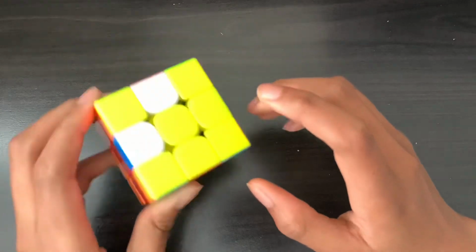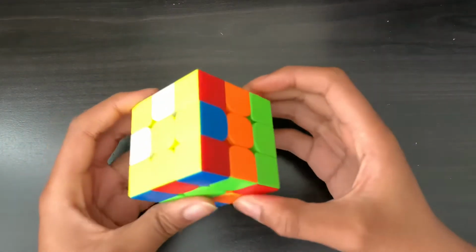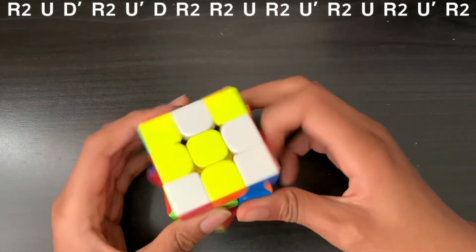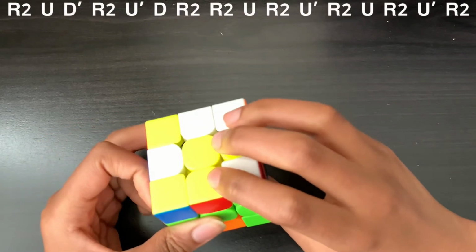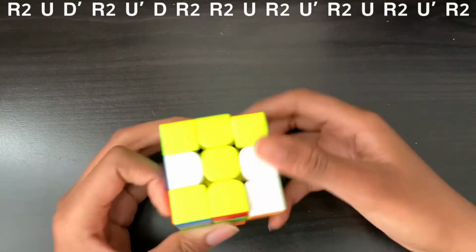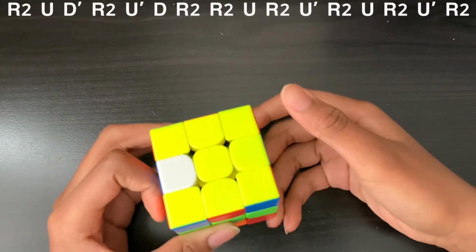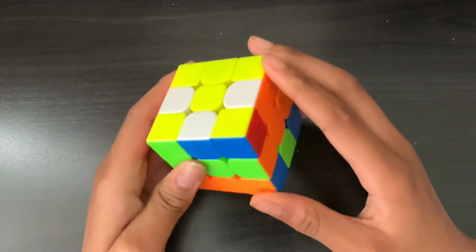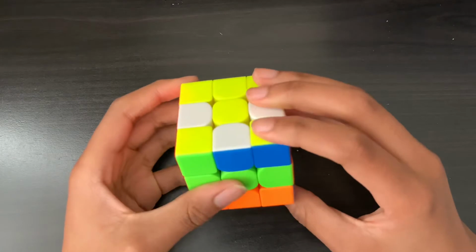So when you have the top layer solved and when you have headlights on the bottom, you want to put them in the back, and then you want to do this. So when you have the bottom layer solved and you have something that looks like no headlights on the top, you would do this.